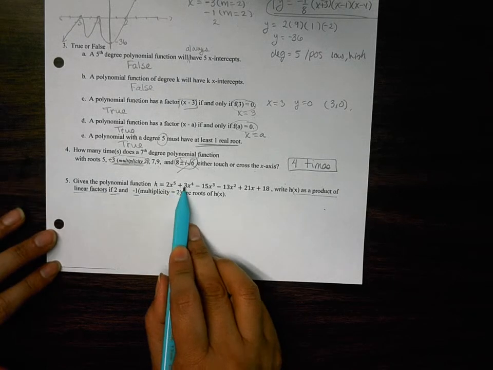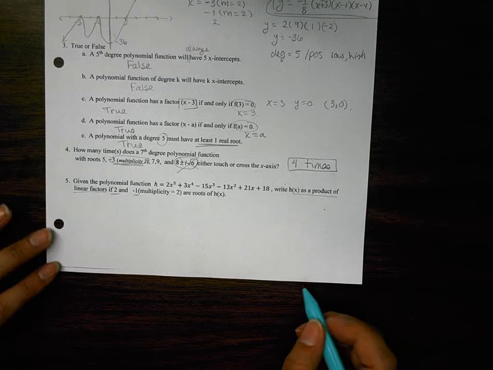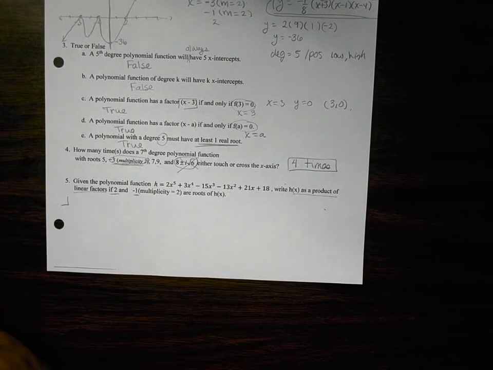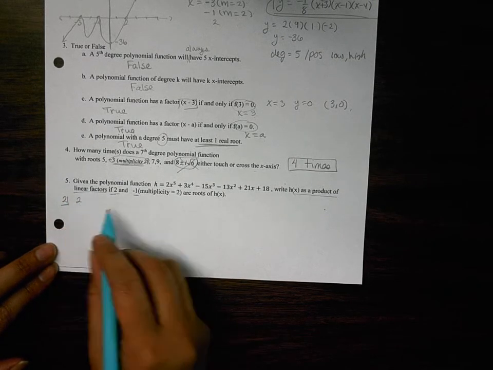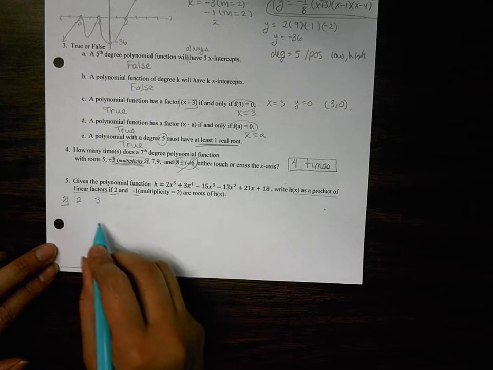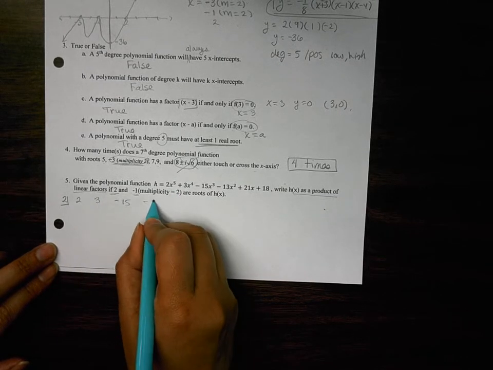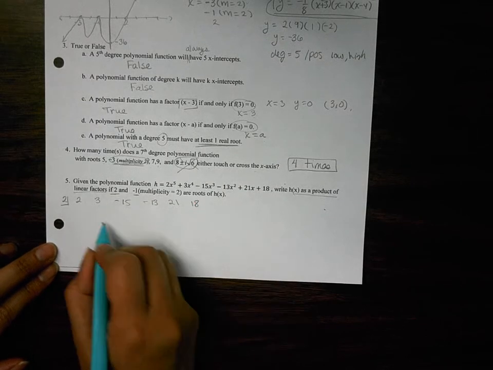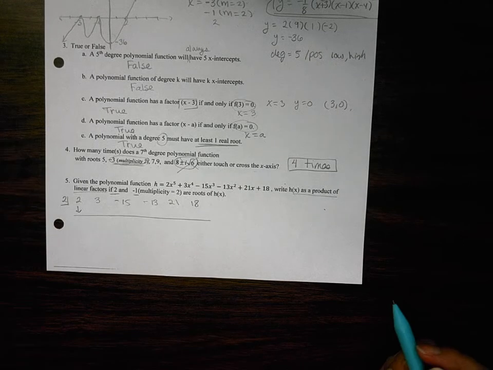5, 4, 3, 2, 1, 0 is everything there. Okay? It doesn't matter which one you start with first. Which one do you want to use first, 2 or -1? 2. And what are my numbers going to be, my coefficients? 2, 3, -15, keep going, -13, 21, and 18. Now, if you had to guess numbers on your own with this one, that one would take a while, but they gave us some numbers to work with.